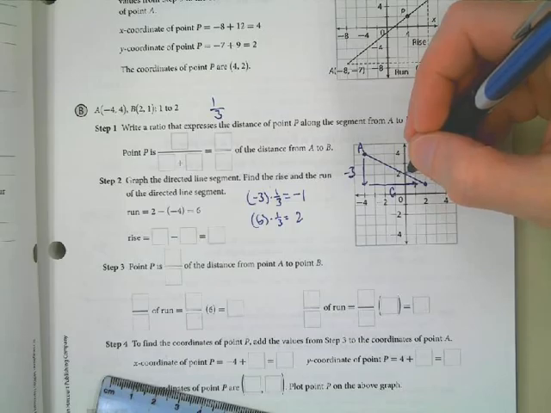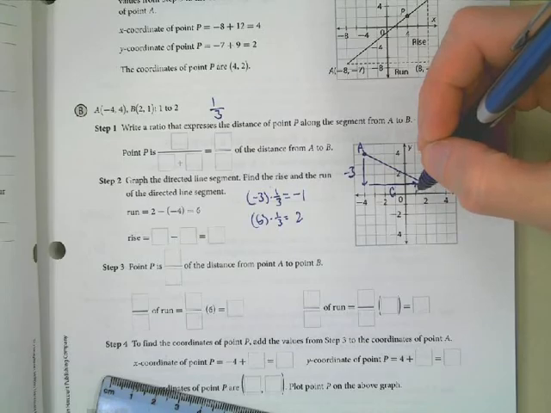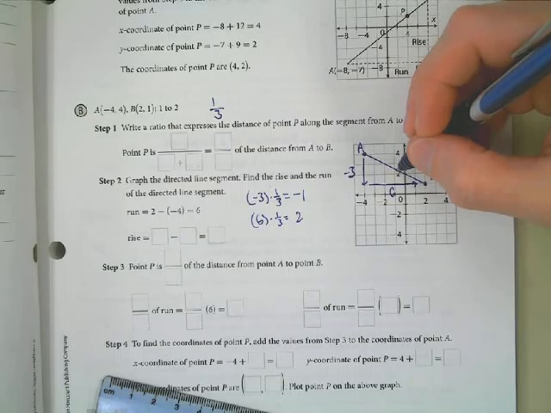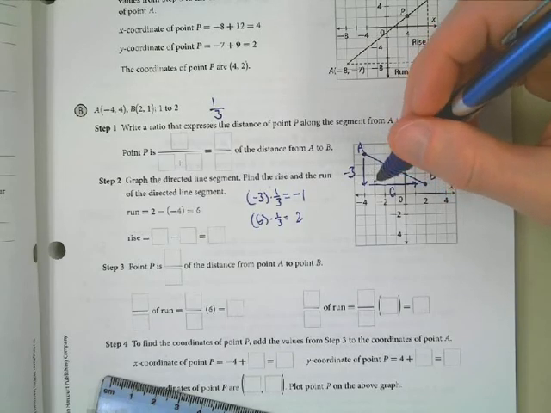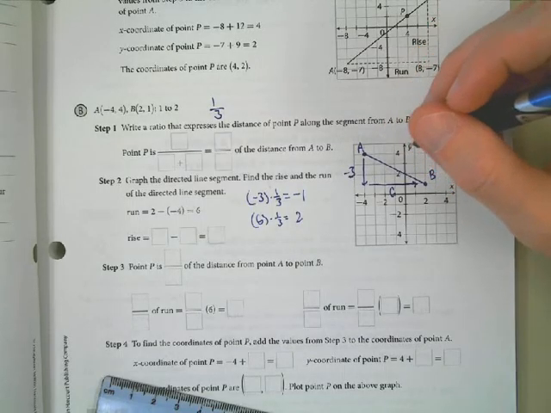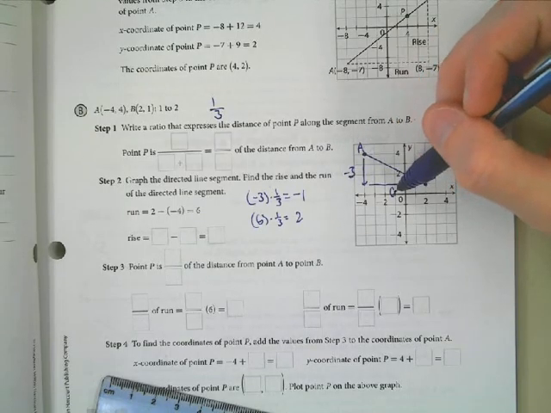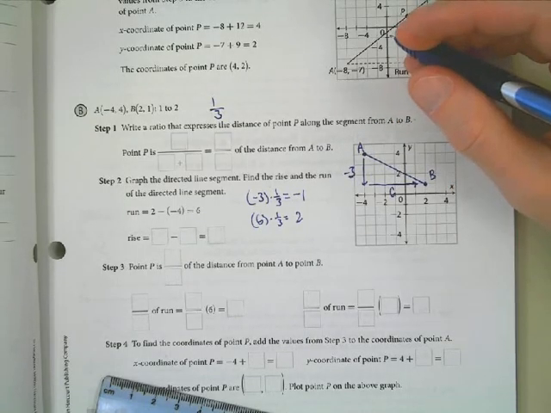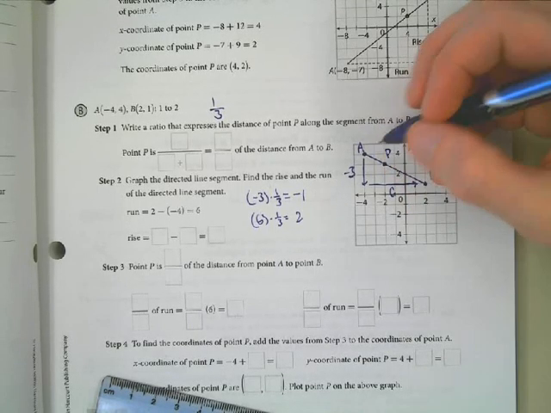-4, 4. -1, 2. This should be on 1/3. Oh, duh. What am I doing? Sorry, I'm making a mistake here. There's the coordinate right there of point P. Sorry about that. I was thinking this is an x coordinate, that's a y coordinate.